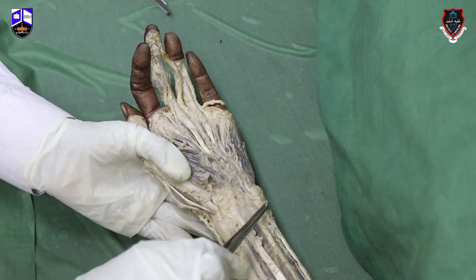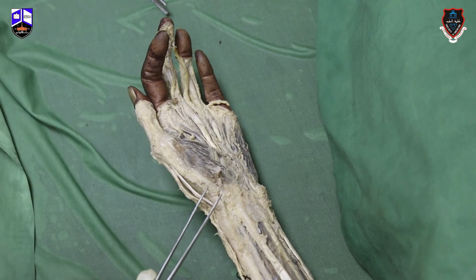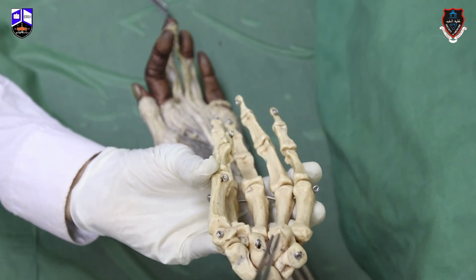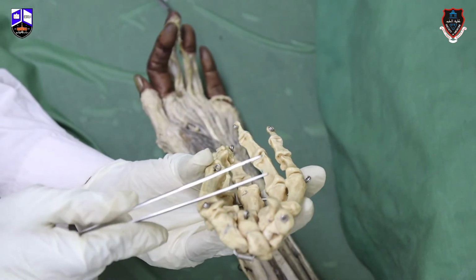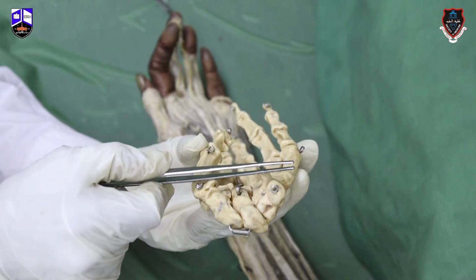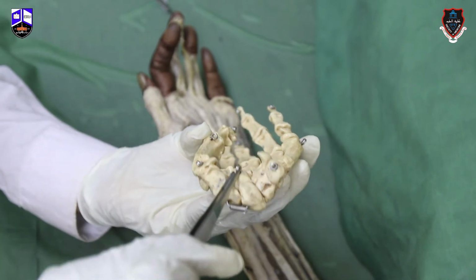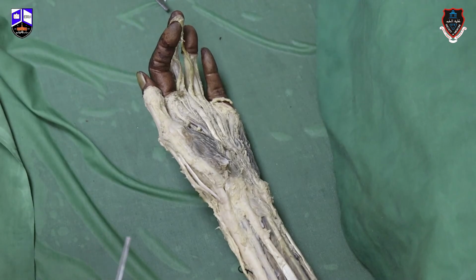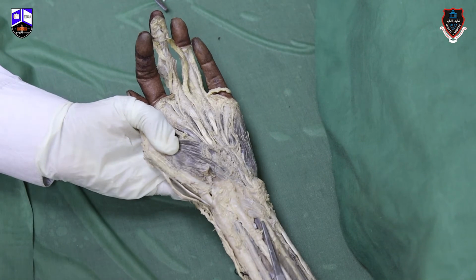The flexor retinaculum forms, with the concavity of the carpal bones, a tunnel called the carpal tunnel. So the carpal tunnel is formed by the flexor retinaculum and the concavity of the carpal bones.